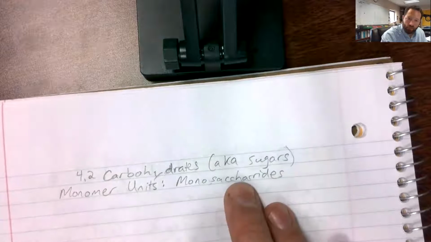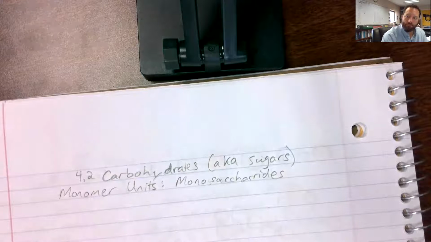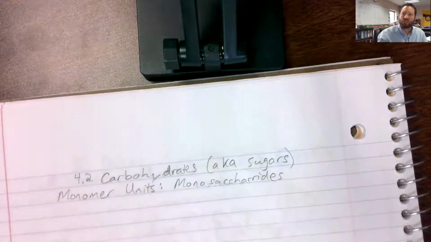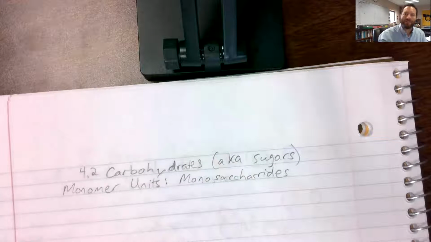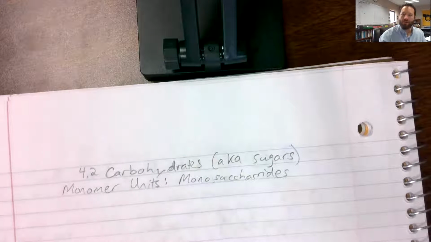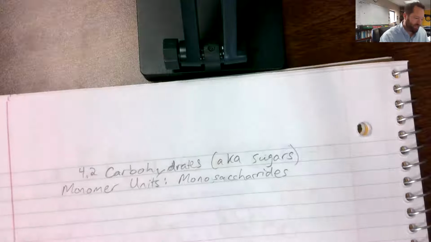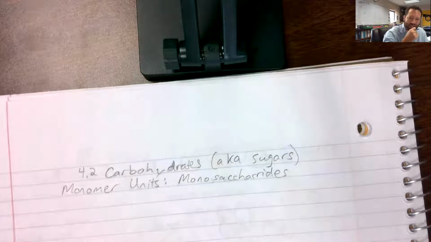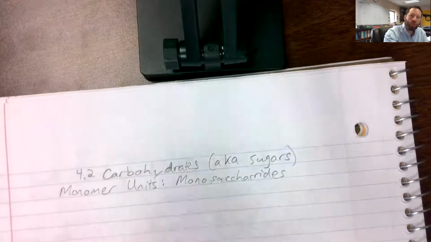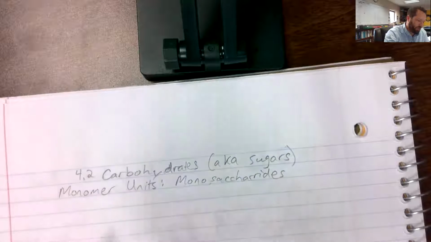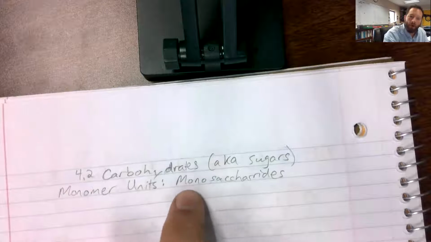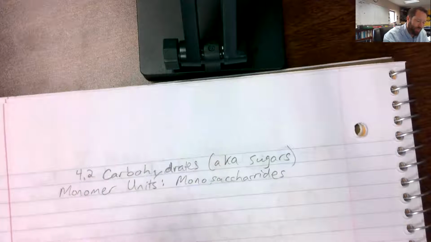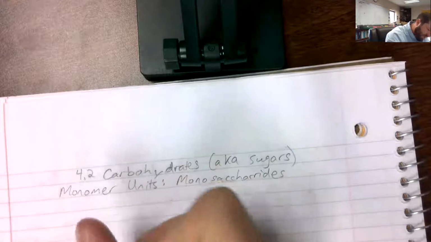monosaccharides by themselves can be a monomer unit. Again, that's different than nucleic acids, different than proteins. If I give you one amino acid, it is not a protein. If I give you one nucleotide, it is not a nucleic acid. You need to have these long chains of them in order to make the macromolecule. But with carbohydrates, you can have just one monomer unit, just one monosaccharide, and it is considered a carbohydrate. Take a look at some examples in just a second.